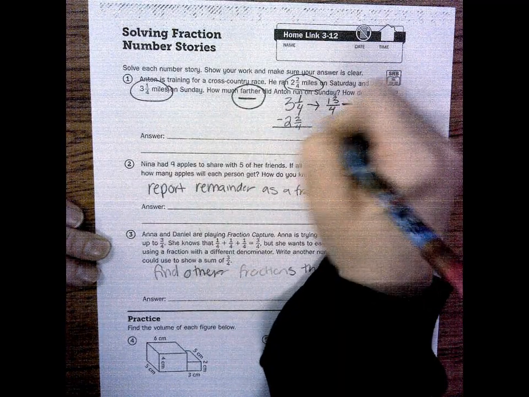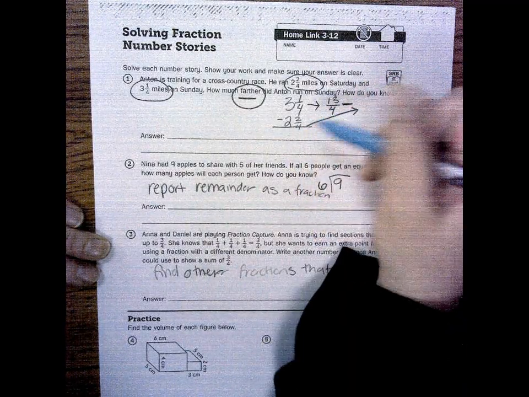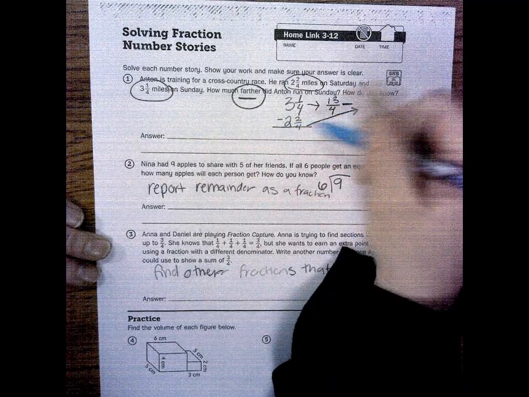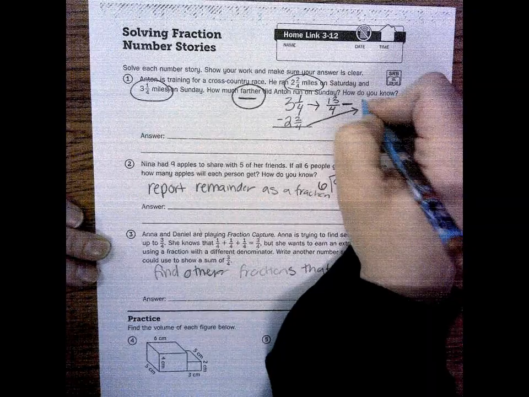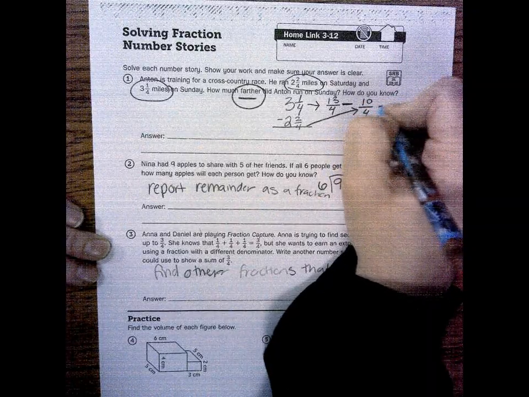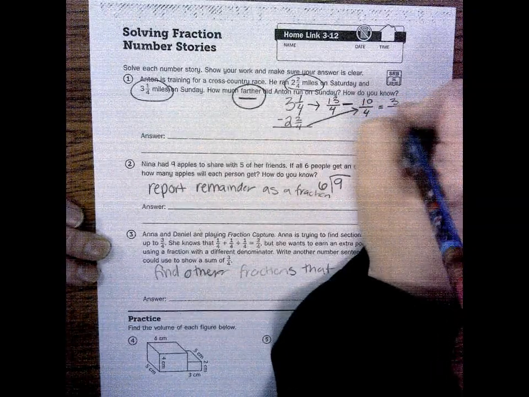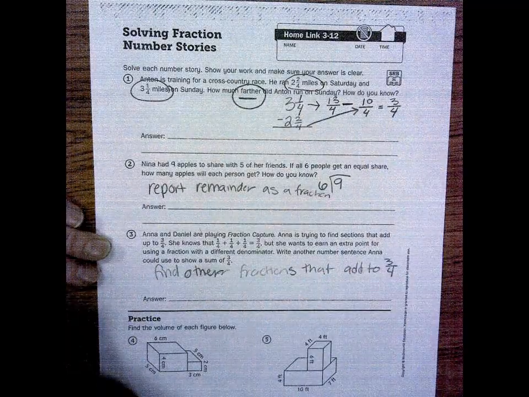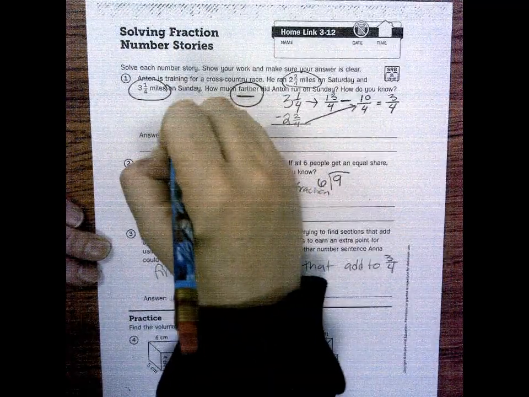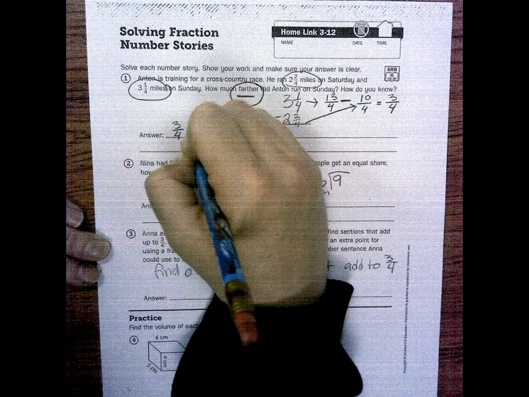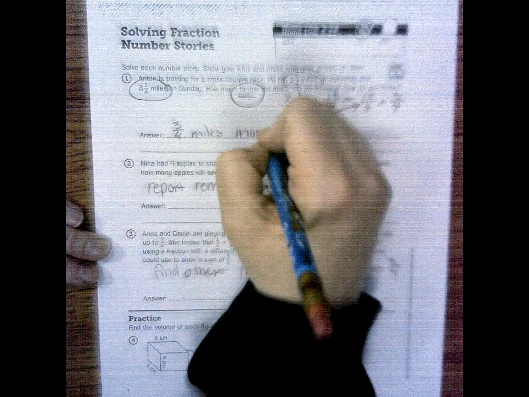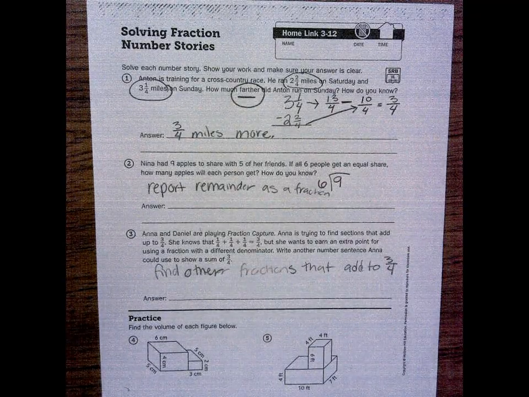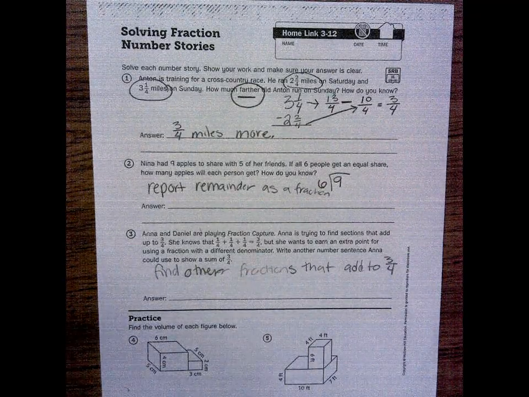Then subtract, and the next one is 2 2/4, and we're going to convert that by going 2 times 4, which is 8, plus 2 is 10, and then now we can subtract. So how much further did he run? He ran 3/4 miles more. And we're not going to worry about the how did you know today, but if you go ahead and explain that, you can receive extra points.